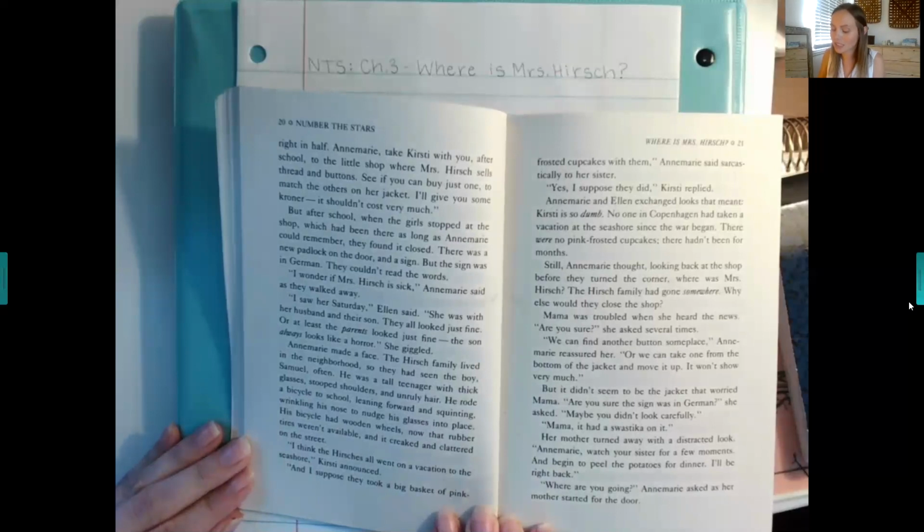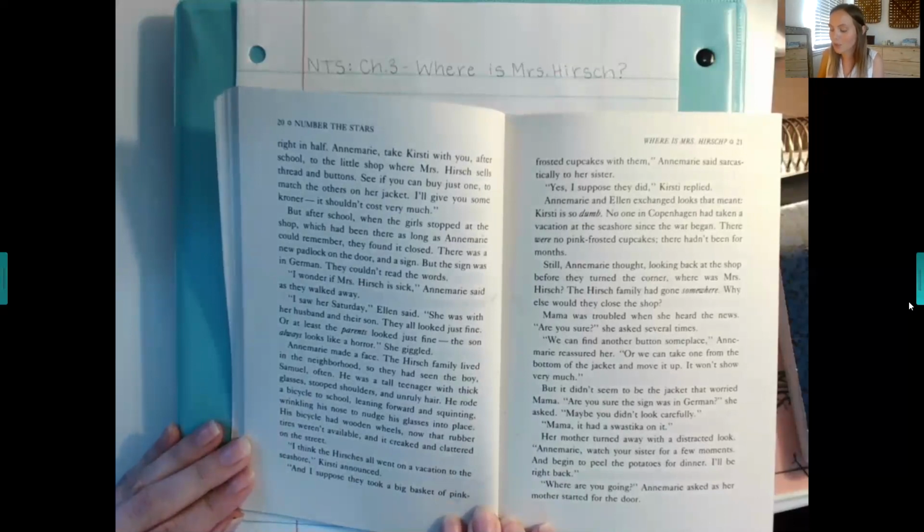He was a tall teenager with thick glasses, stooped shoulders, and unruly hair. He rode a bicycle to school, leaning forward and squinting, wrinkling his nose to nudge his glasses into place. His bicycle had wooden wheels, now that rubber tires weren't available, and it creaked and clattered on the street.